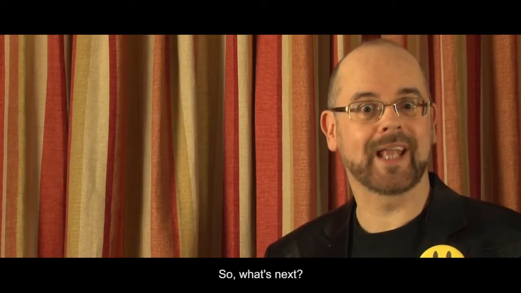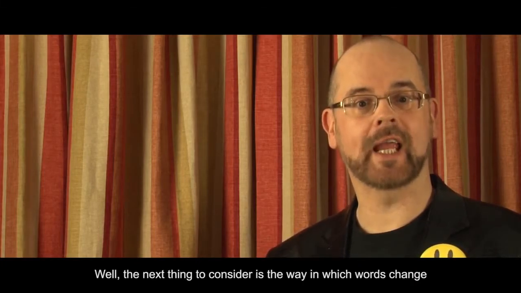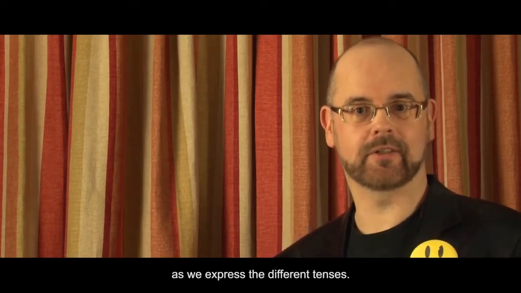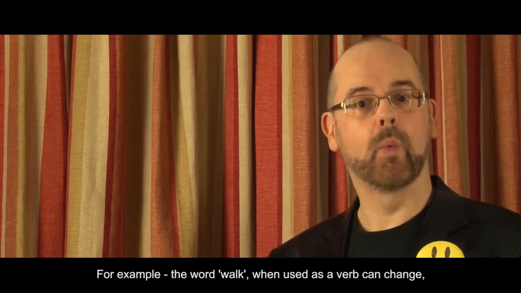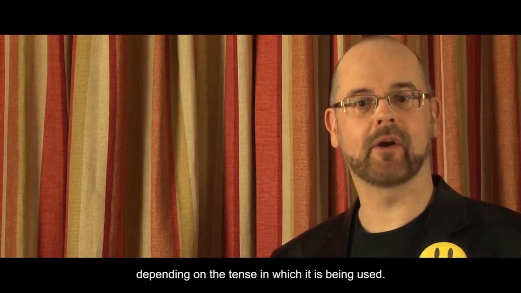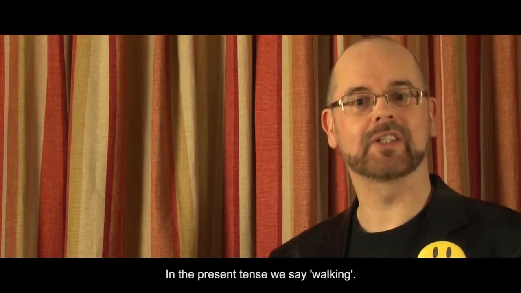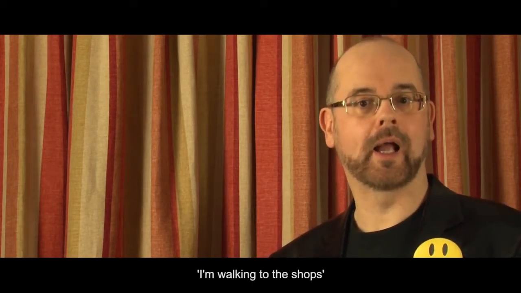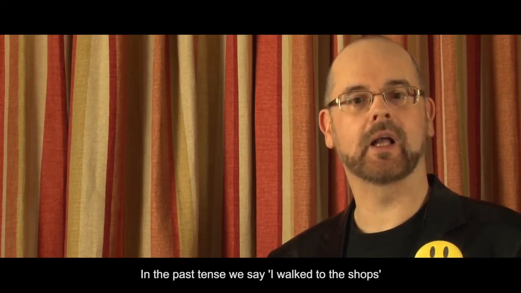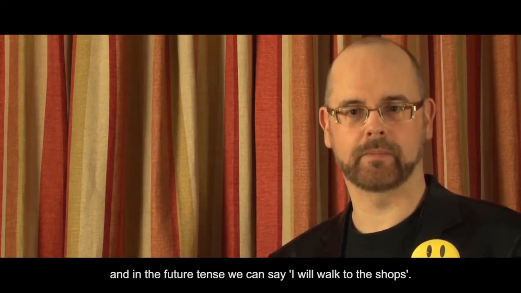So, what's next? Well, the next thing to consider is the way in which words change as we express the different tenses. For example, the word walk, when used as a verb, can change depending on the tense in which it is being used. In the present tense, we say walking. I'm walking to the shops. In the past tense, we say I walked to the shops. And in the future tense, we can say I will walk to the shops.